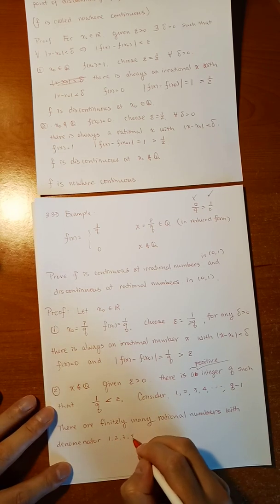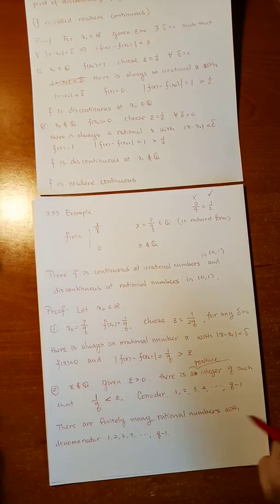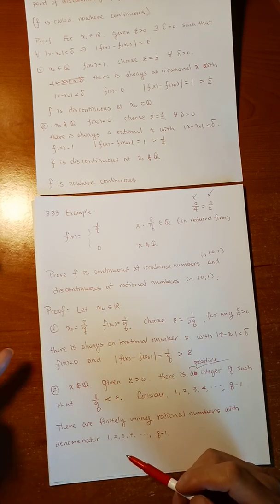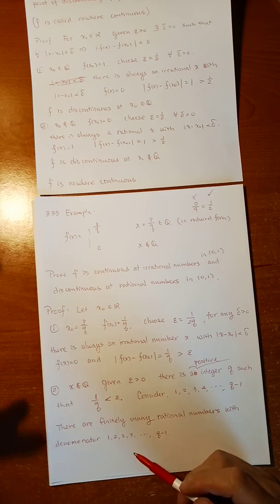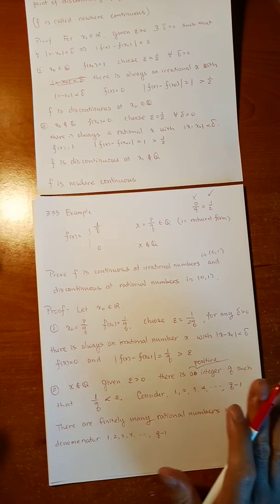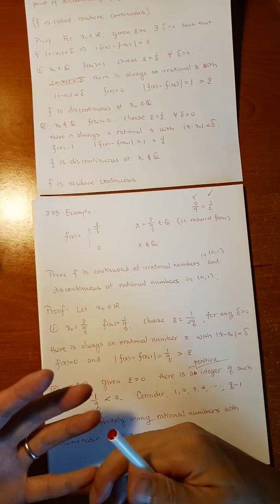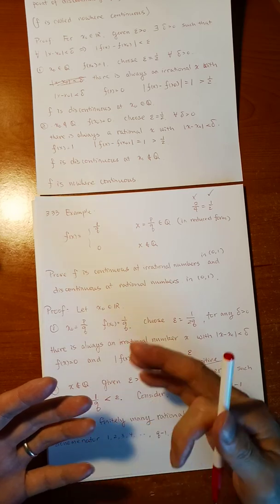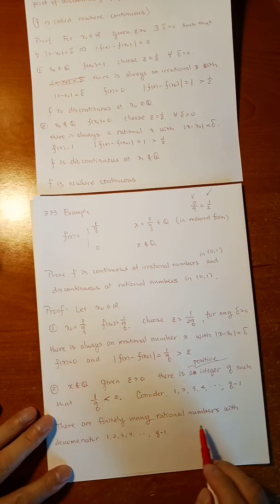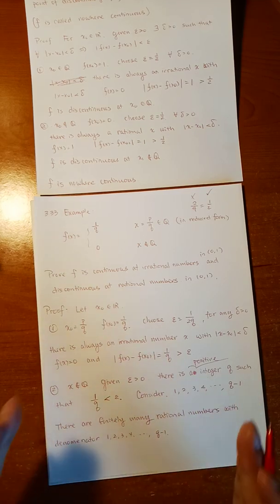1, 2, 3, 4, up to q minus 1. So you see here, which rational number has denominator 2? Just 1/2. For 3, you have 1/3, 2/3. For 4, you actually only have 1/4 and 3/4. 2/4 is 1/2, already considered. For 5: 1/5, 2/5, 3/5, 4/5. For 6: 1/6, 2/6 is 1/3, considered, 3/6 considered, so 1/6 and 5/6, right? So there are only finitely many rational numbers with denominator 1, 2, 3, 4 up to q minus 1.